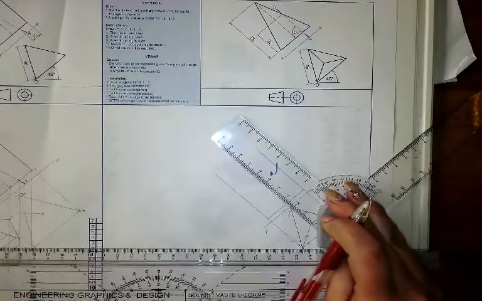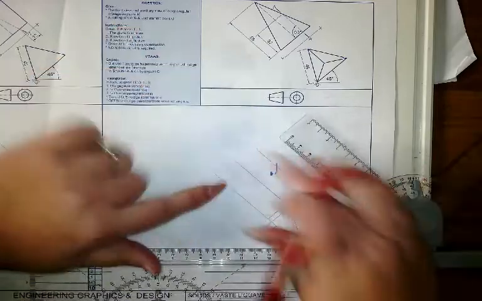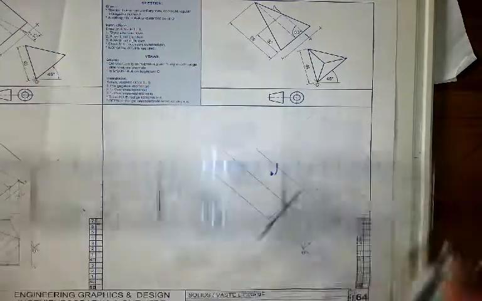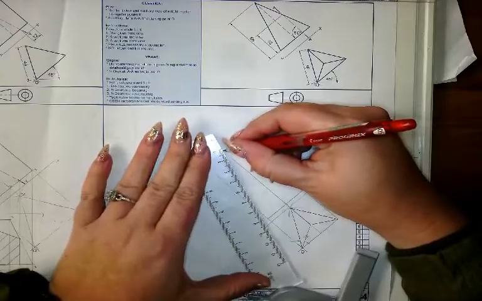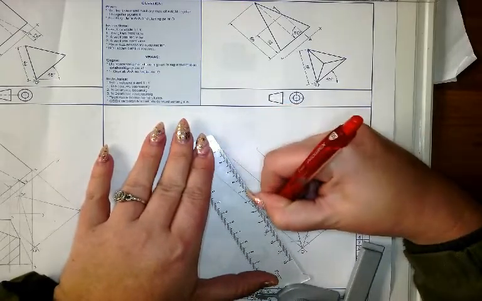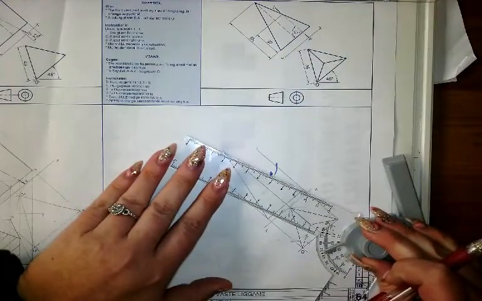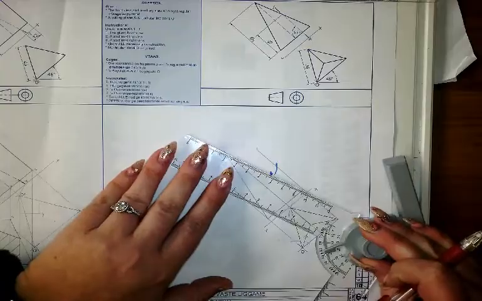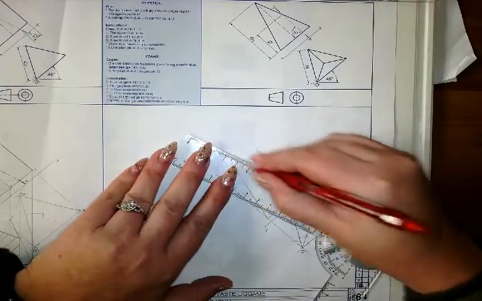I will only extend the middle one because this is a pyramid. I don't need to extend the two on the sides, okay? And now I can go and I can draw in the rest of my front view. So what I'm going to do is I'm just going to connect the peak to the edges so that it looks like my given front view.